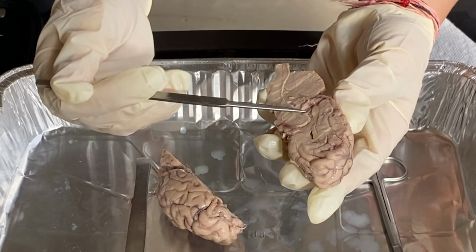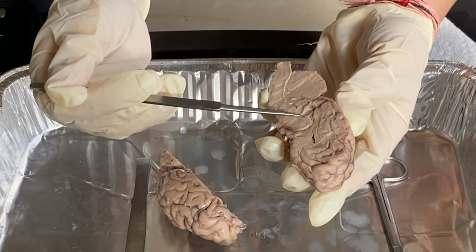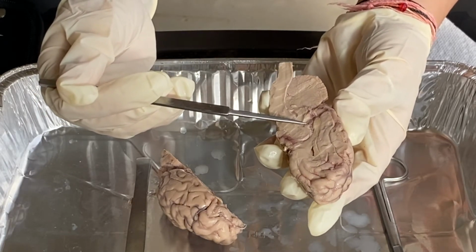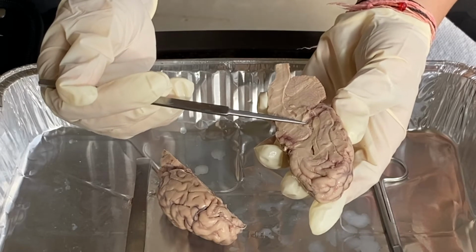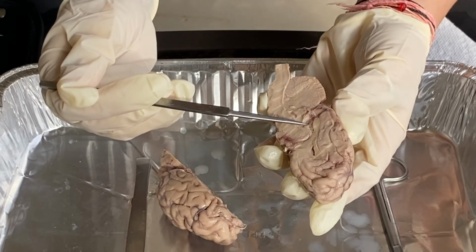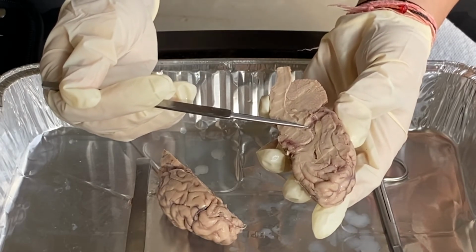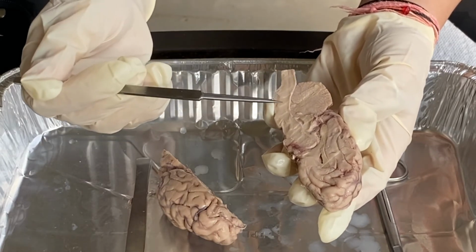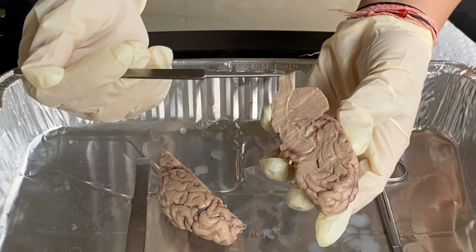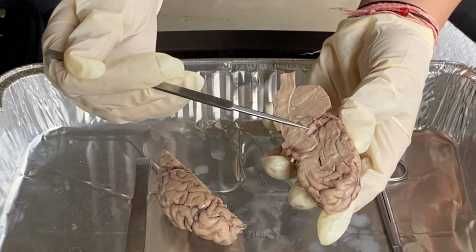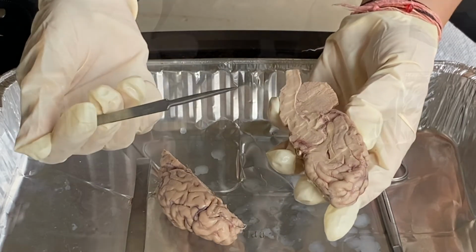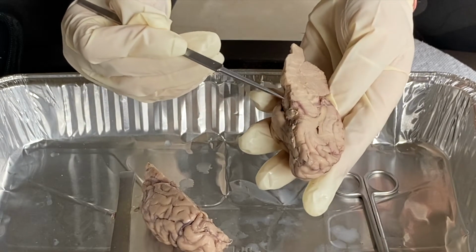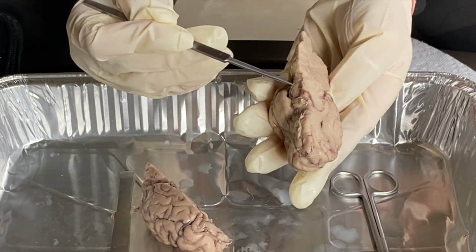Then we have the pineal body, which is responsible for receiving information about the state of light and dark cycles, so basically our circadian rhythms, from the environment. It produces and secretes the hormone melatonin, which regulates our circadian rhythms. Right below the hypothalamus, there's usually the hypophysis, or the pituitary gland.